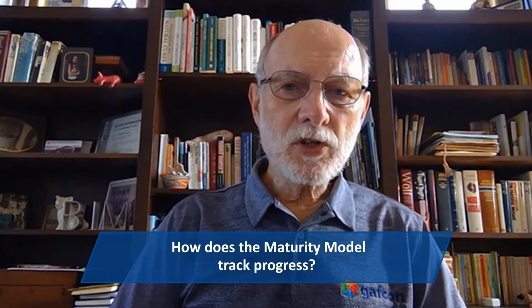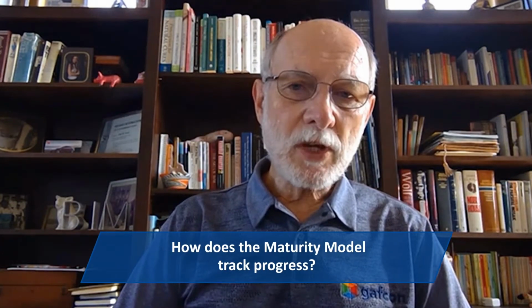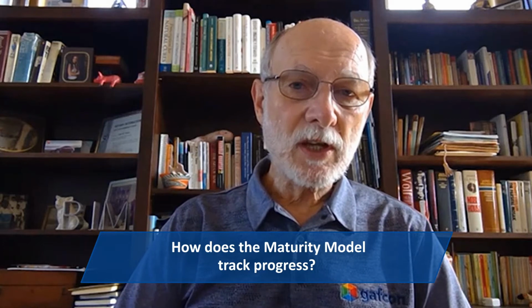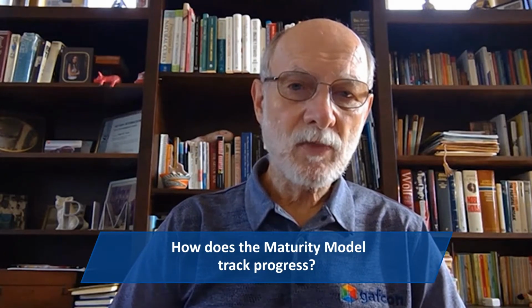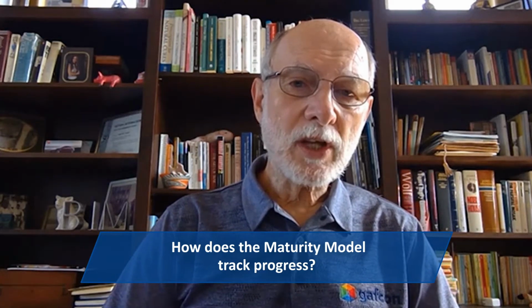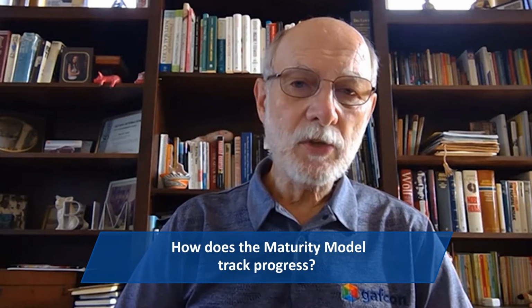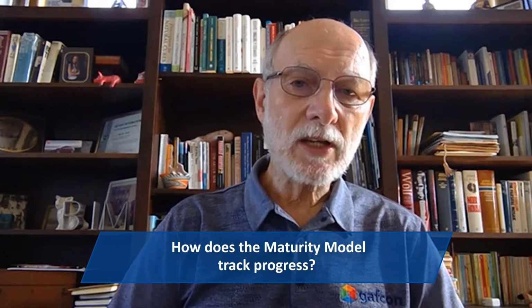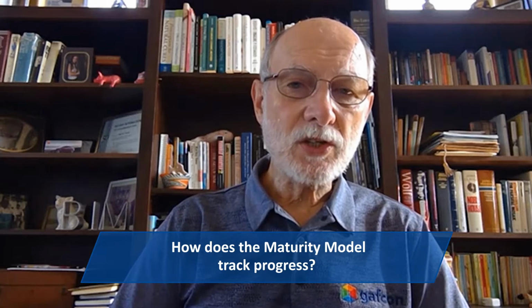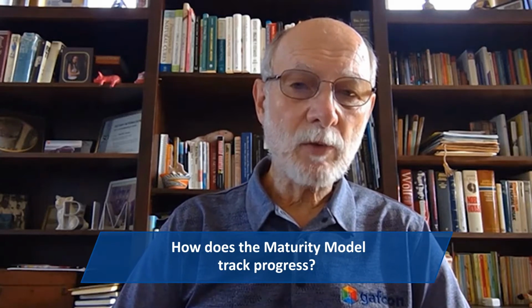In using the maturity model, the first question we should be asking ourselves is, how do we start? We also need to know what our destination is. And the maturity model starts to indicate the various stages along that path from getting from where you are to where you want to be.